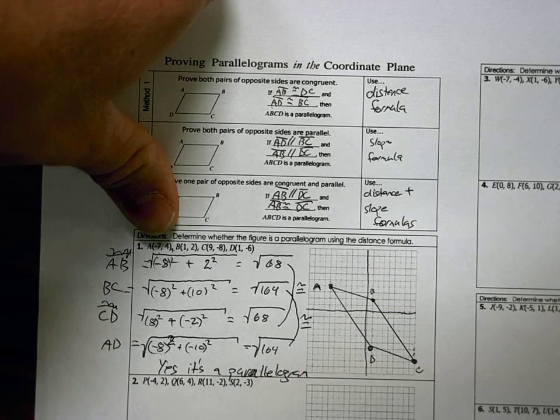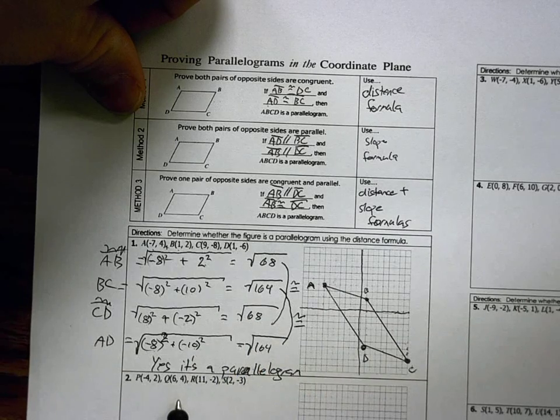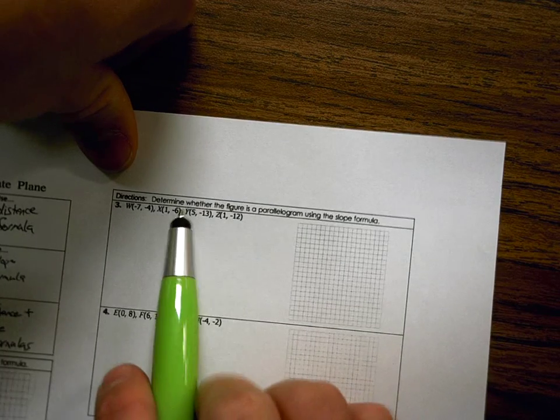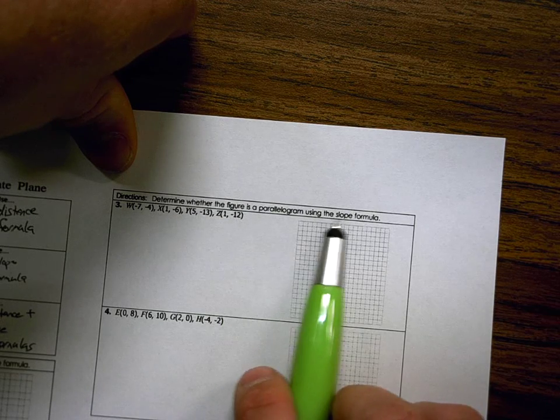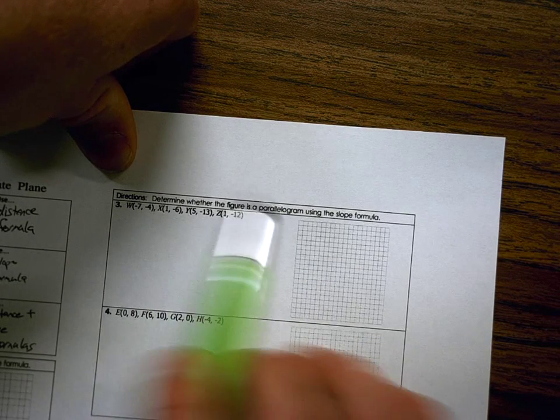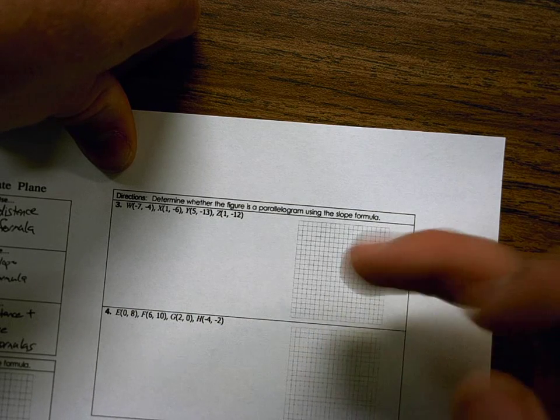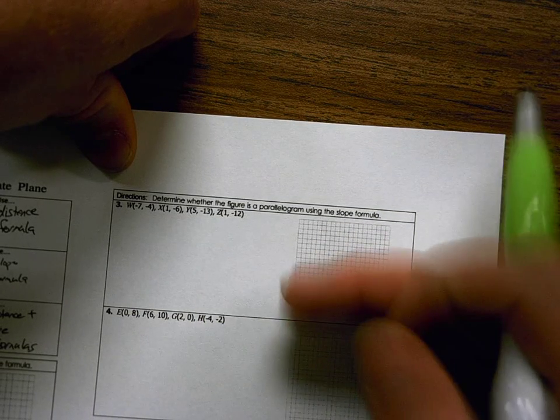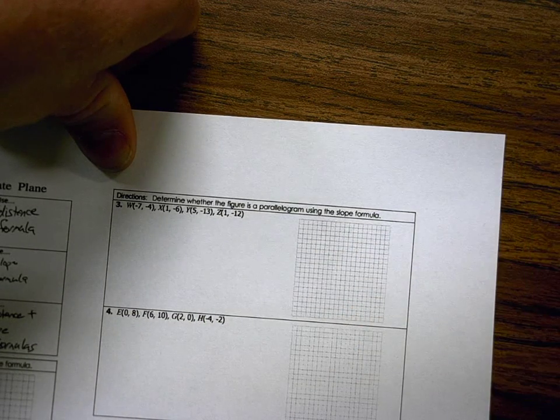Okay, so this is the same, proving using the distance formula. Okay, tell whether the figure is a parallelogram using the slope. So I'm gonna make the next set of videos going over determining whether these have the same slope or not. So click on the video below.